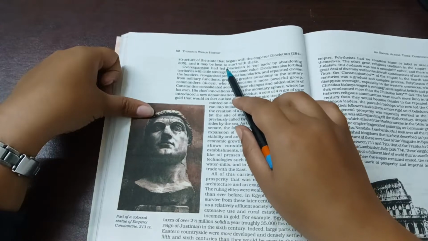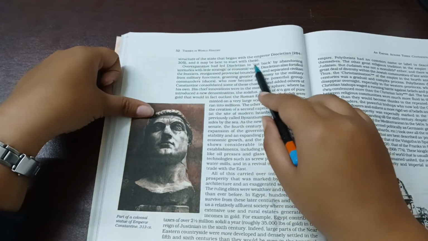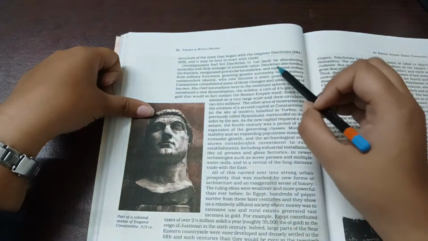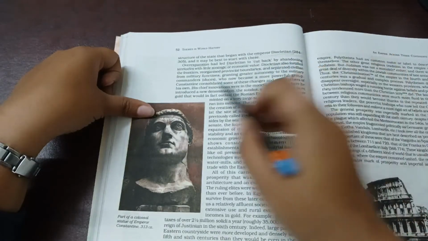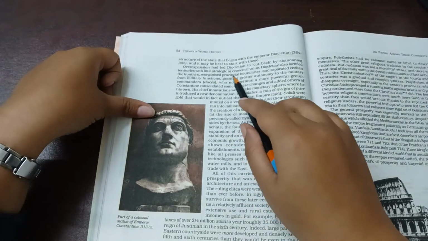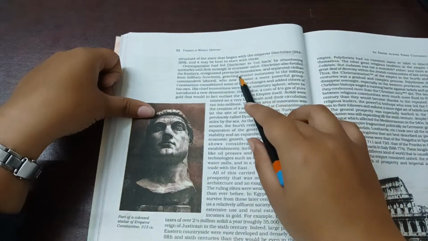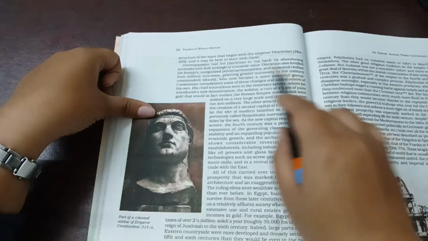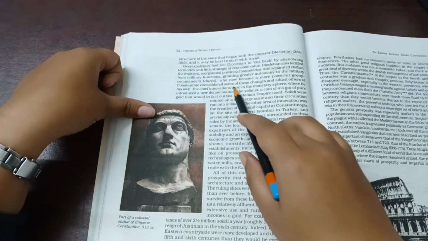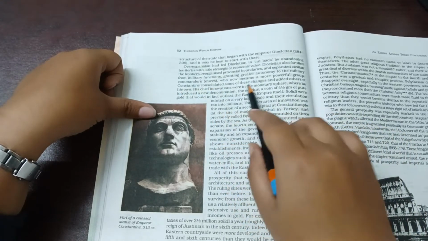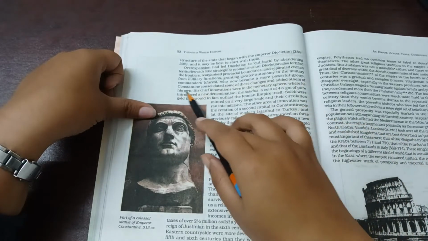Overexpansion had led Diocletian to cut back by abandoning territories with little strategic or economic value. Diocletian also fortified the frontiers, reorganized provincial boundaries, and separated civilian from military functions, granting greater autonomy to the military commanders, duces, who now became a powerful group. Constantine consolidated some of these changes and added others of his own.